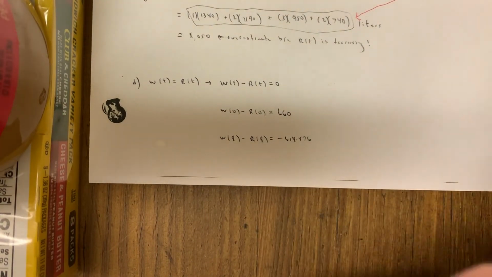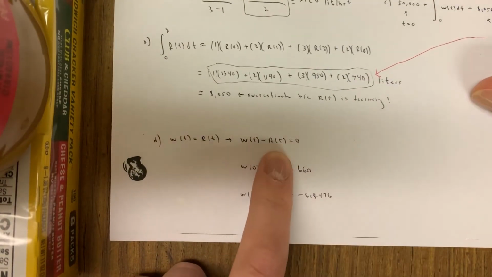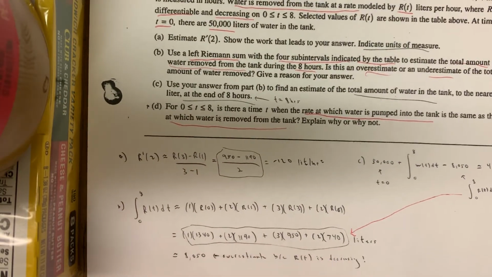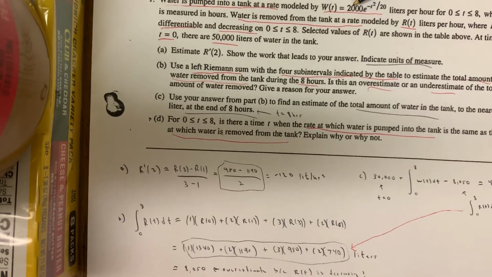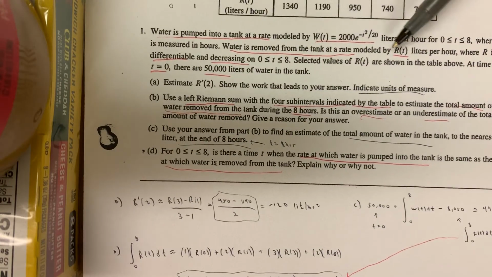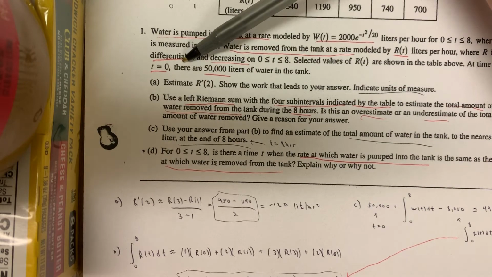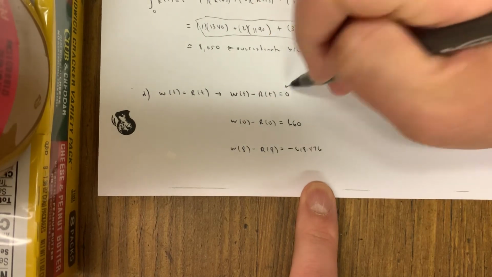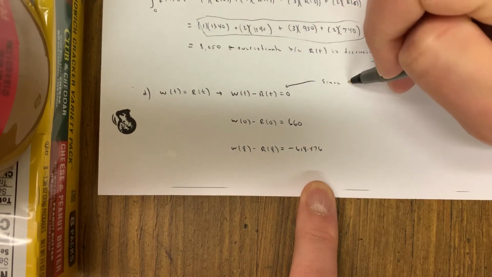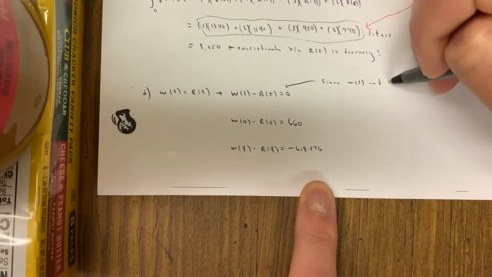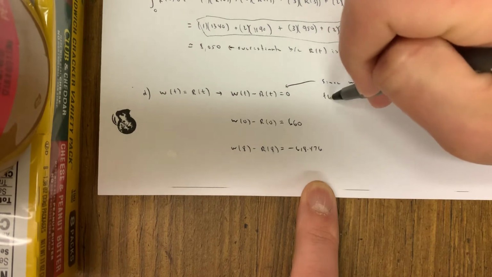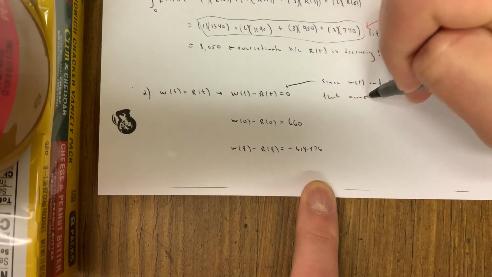And the interesting thing is this. This is a new function, W of t minus R of t. And remember, W is just this nice little exponential function right here. It's differentiable, just like they told you R was differentiable. So that means they're both differentiable. That means they're continuous. That means if you subtract them, they're continuous. So since W of t and R of t are differentiable, that means they are continuous.